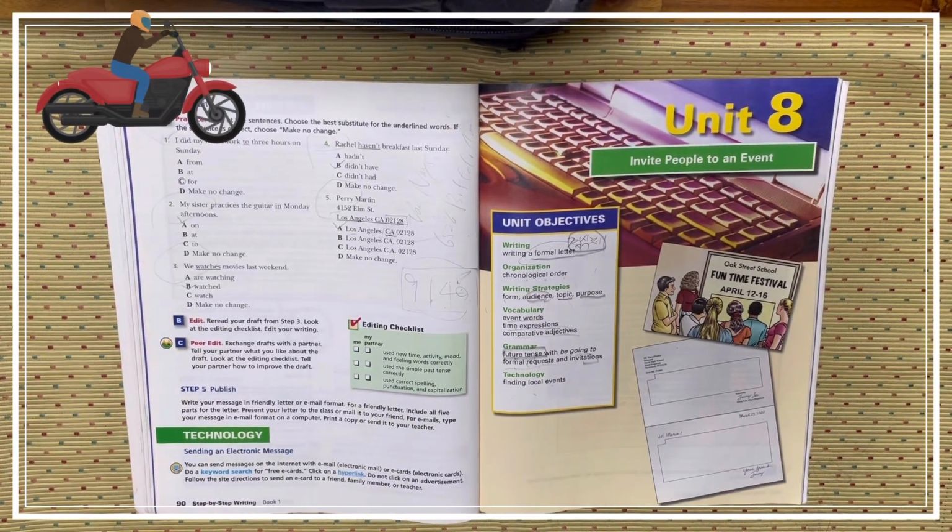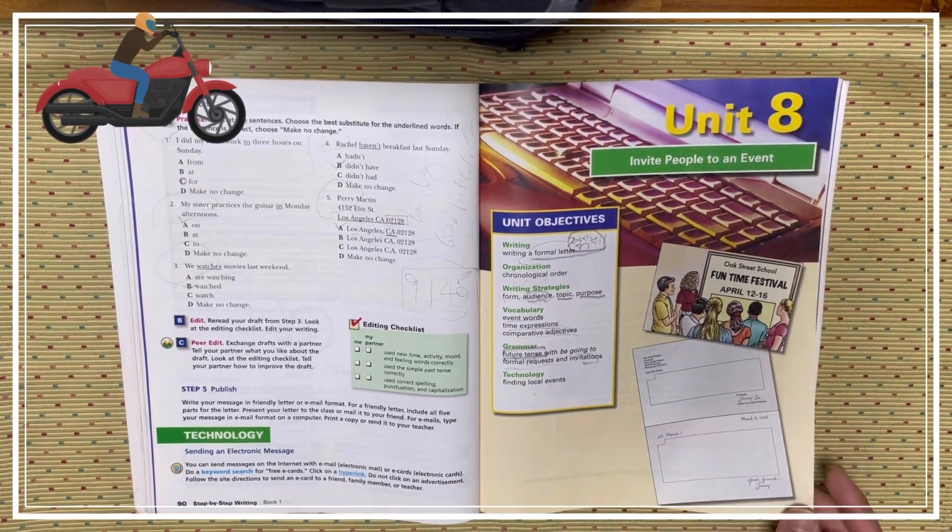Today I am going to read Step by Step Writing 1, Level 1, Unit 8, Invite People to an Event. Unit objective: writing a formal letter, 격식체 편지 쓰기. Organization: informal letter는 비격식체입니다. 유닛 7이 비격식체였죠. Informal letter. Chronological order, 시간적 순서. Form, audience, topic, purpose, writing strategy, vocabulary. Grammar: future tense, formal request and invitation.